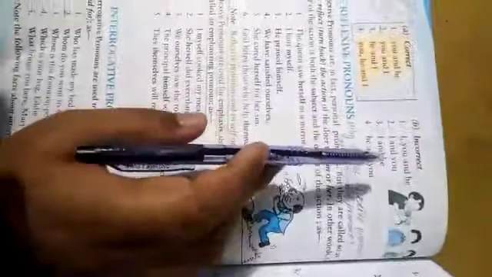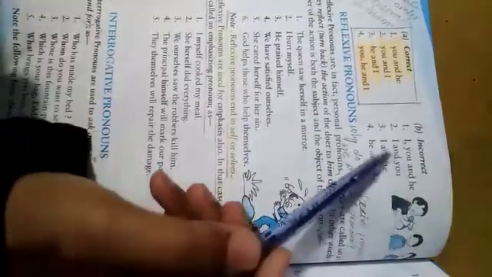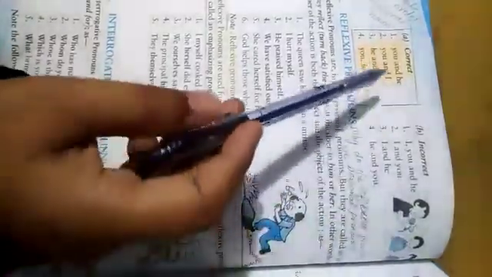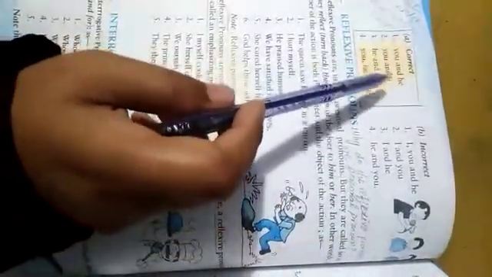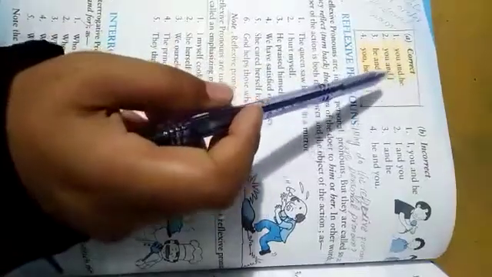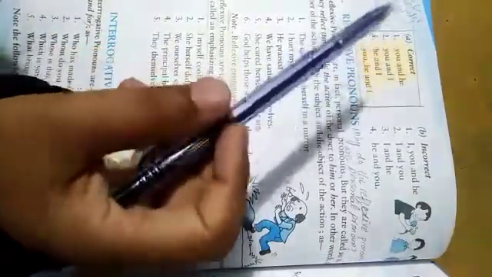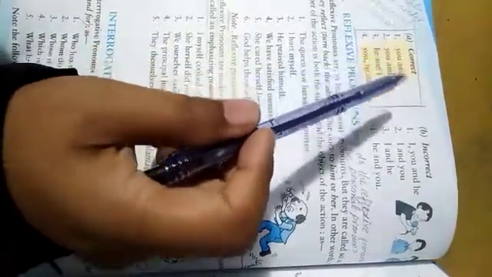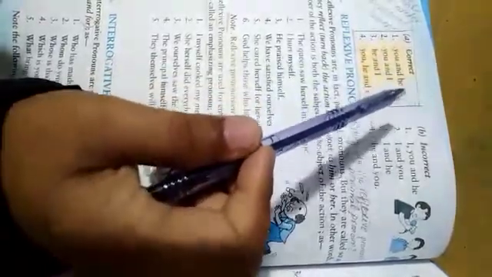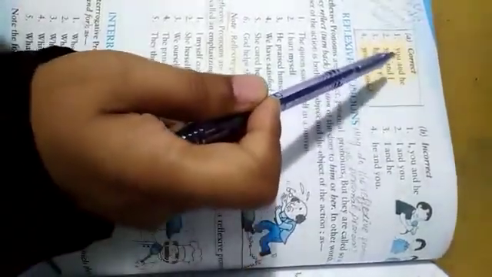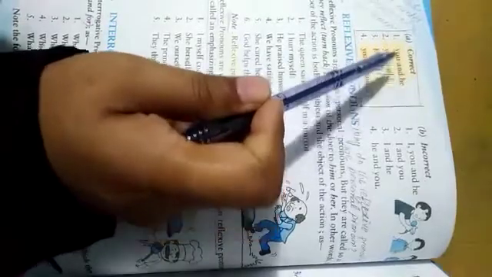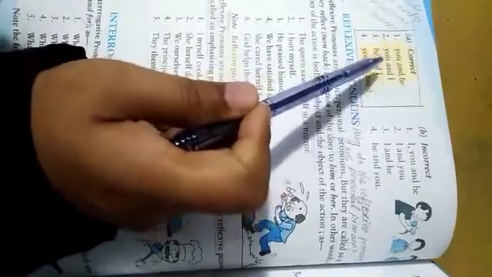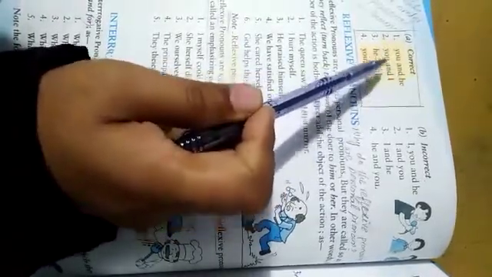I have highlighted the correct ones for you, and the incorrect ones are here. First, incorrect: "I, you, he" and "he, I and you". We will read the correct one: "you and he". If there are 2 persons, second and third person, we write second first, then third: "you, he", and "you, I".